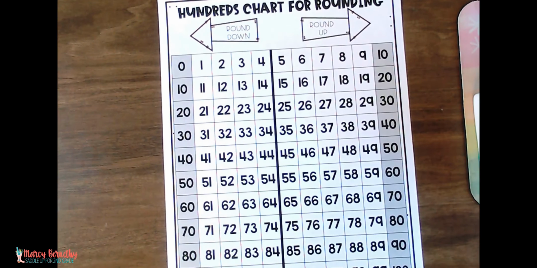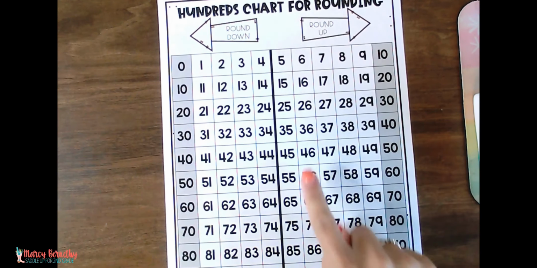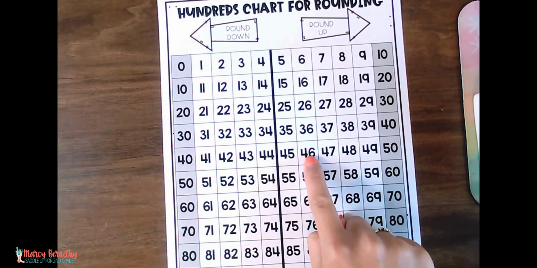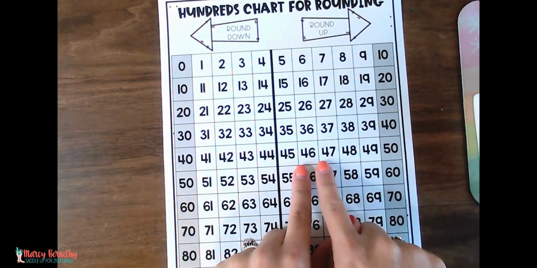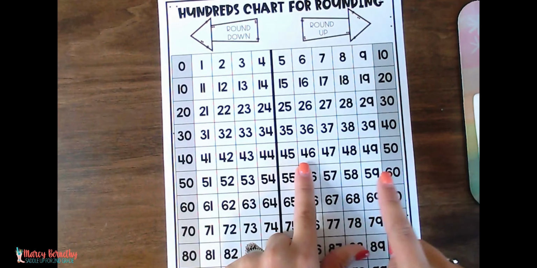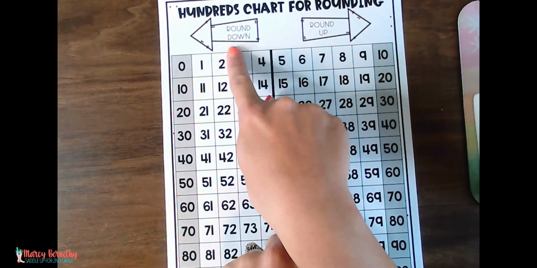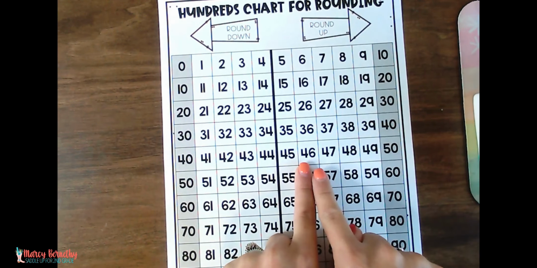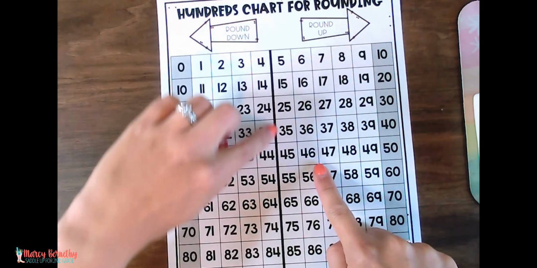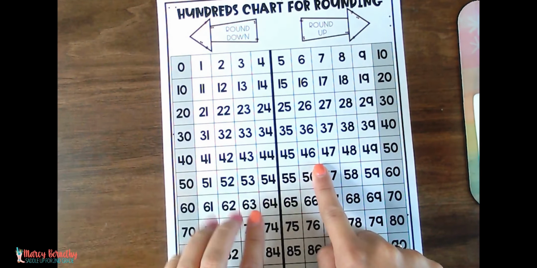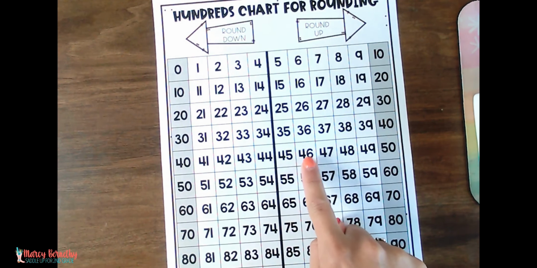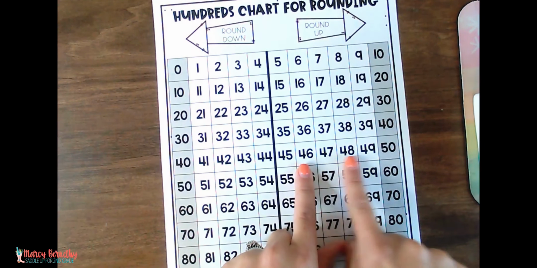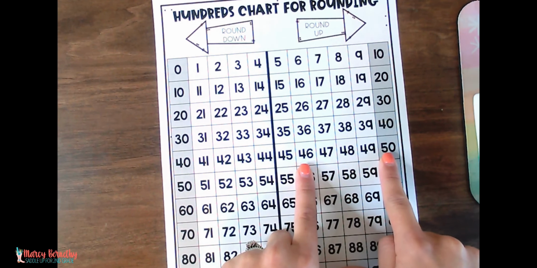So let's say, for example, we are going to round the number 46 to the nearest 10. What I like about this kind of visual is that we have the arrows up here at the top, and so we can see 46, we have this line right here, and they know that if it falls on this side of the line, then we're going to round up to the nearest 10.